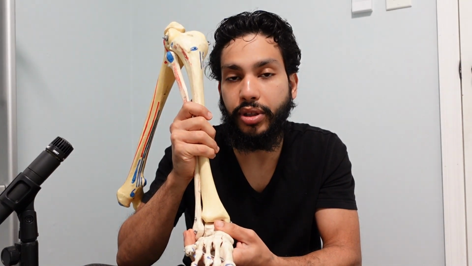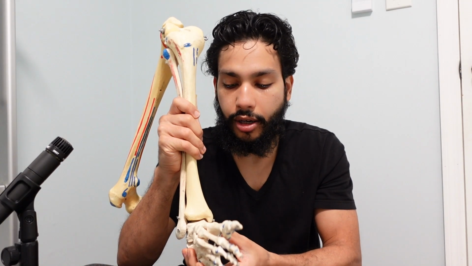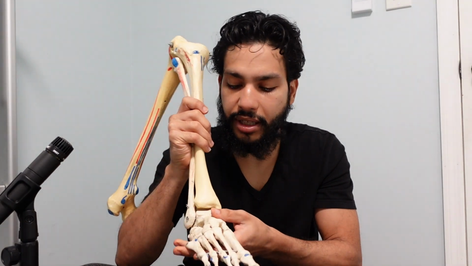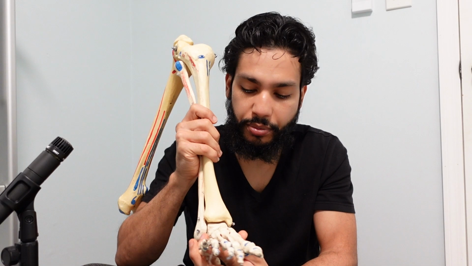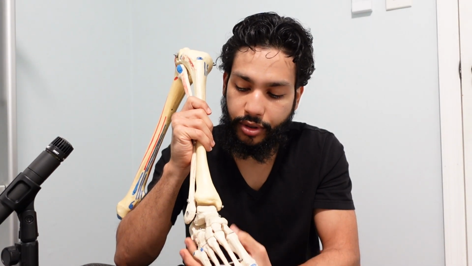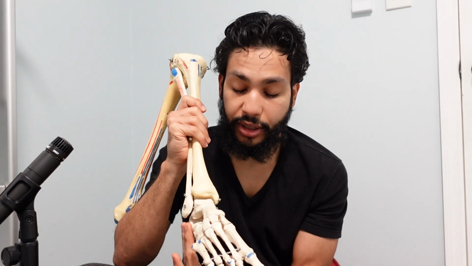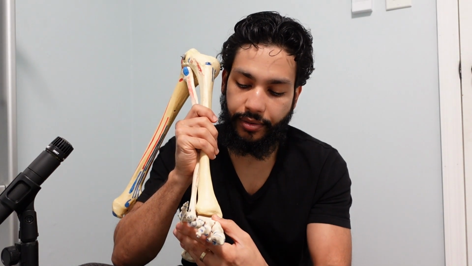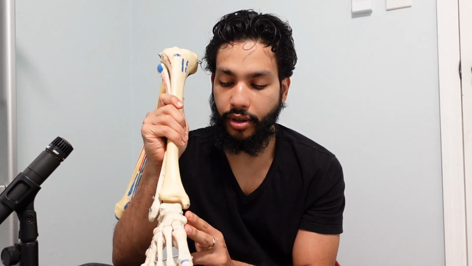It's not going to go beyond that point. But over here, there's more leeway for the inversion, which means that any kind of excessive movement of inversion is going to cause these ligaments out here to be torn, whereas any excessive eversion can cause these ligaments on this side to be torn, right?